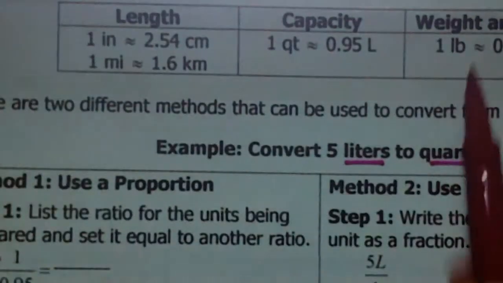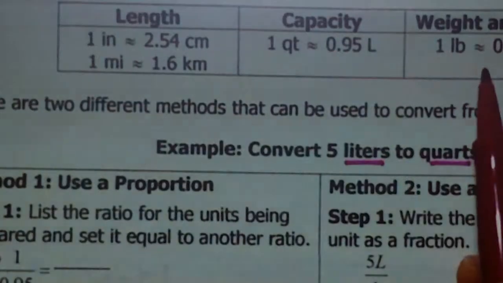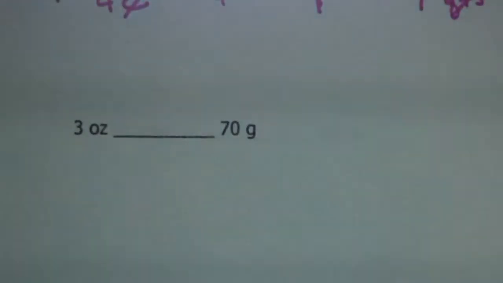I have 3 ounces, and that's being compared to 70 grams. And I need to know which one is worth more. All right, well, on the sheet, I didn't give you the grams to ounces or ounces to grams. But we do have, let's see what can help us here. I see kilograms here. I see 1 pound is 0.45 kilograms. So that might prove to be helpful. Let's see where we're at here.